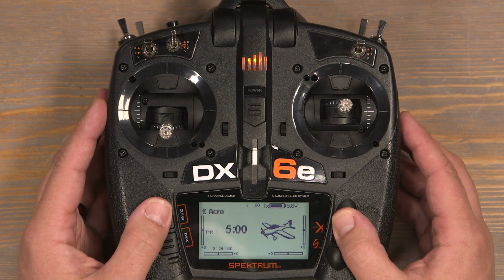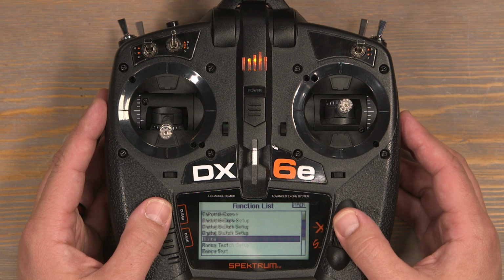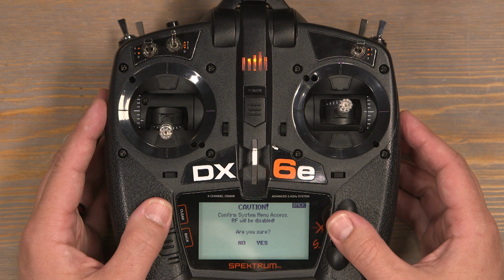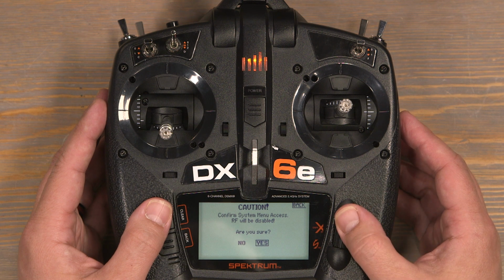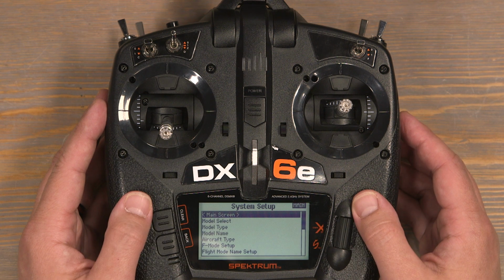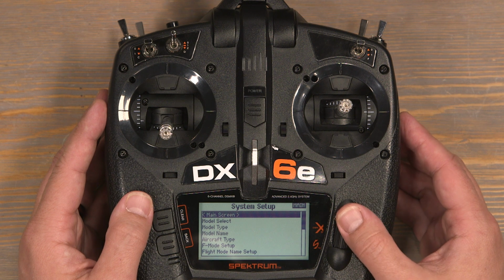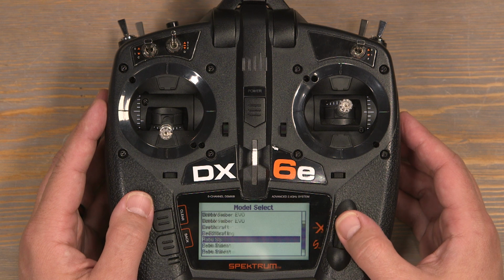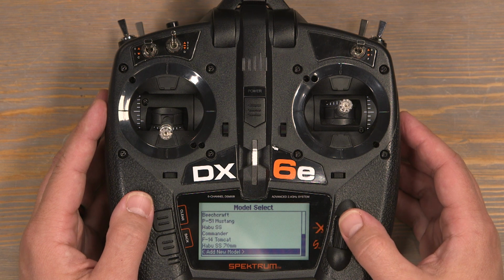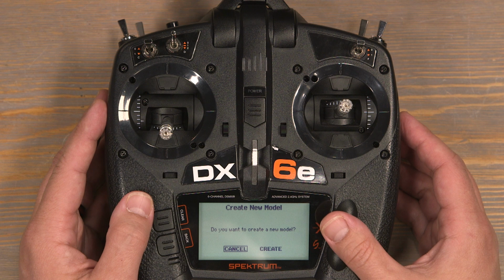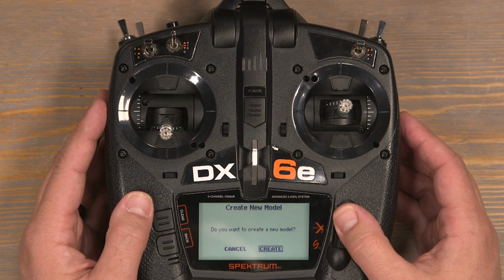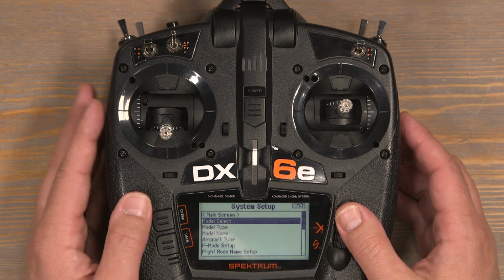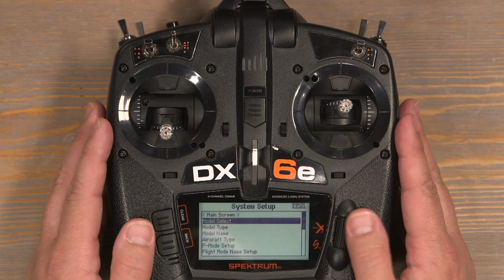Click the scroll wheel and scroll down to System Setup and click. Scroll over to Yes and click. Now scroll down to Model Select and click. Now we'll scroll down to the bottom of this page and click on Add New Model. Create and click. And now we have a brand new, completely blank model set up on our radio.